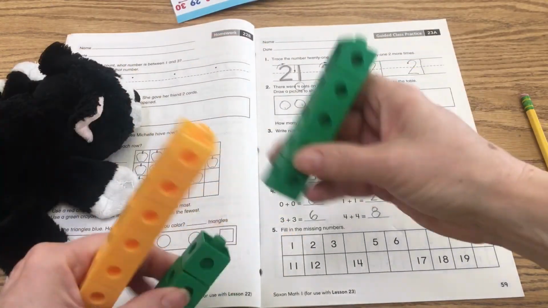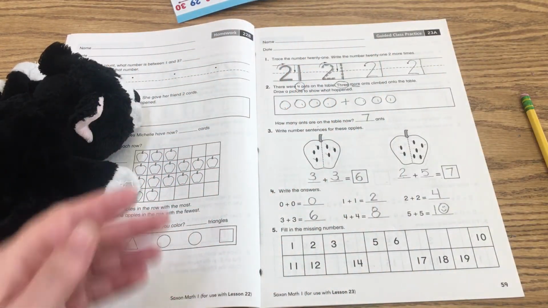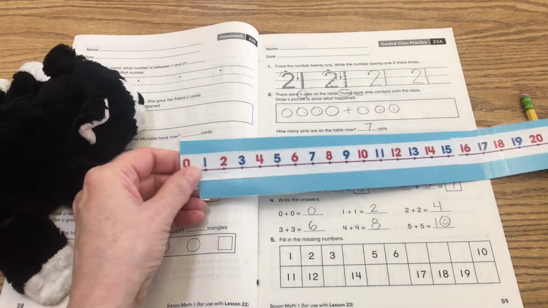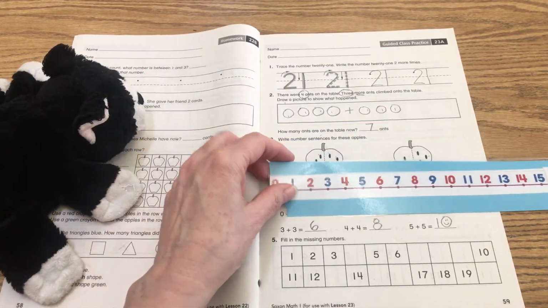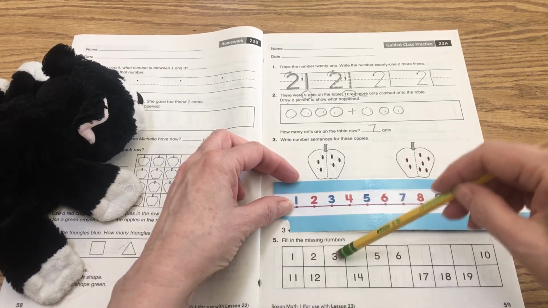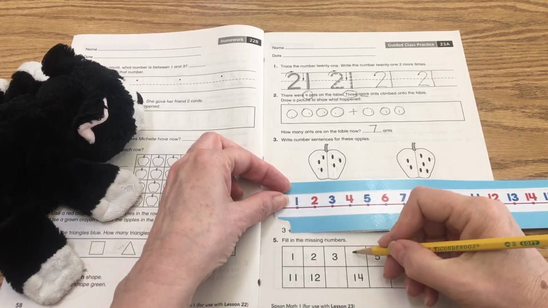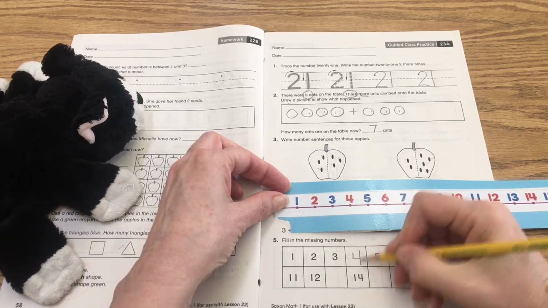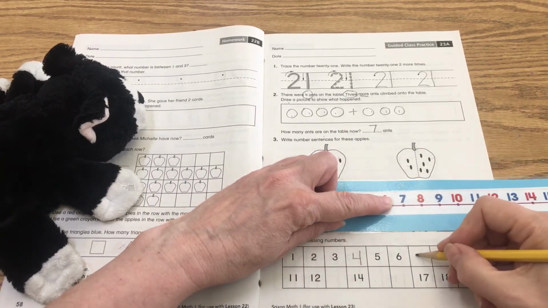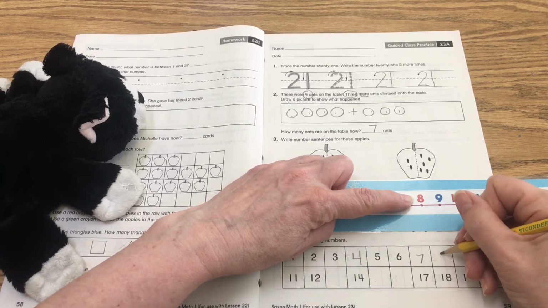Okay, so I'm done with my linking cubes, so I'm going to put those aside. And then next, I'm going to be using my number line. This is going to help me fill in the missing numbers down on number 5. So 1, 2, 3, and a number is missing. So 1, 2, 3, 4. 4 is the number that's missing. 5, 6, after 6, I need a 7. And the next number is missing, so after 7 comes 8.